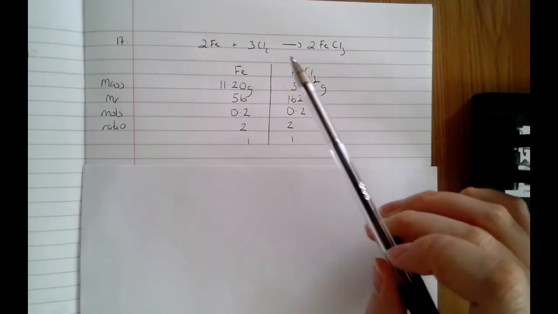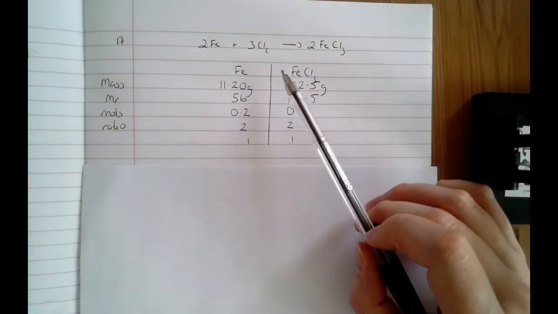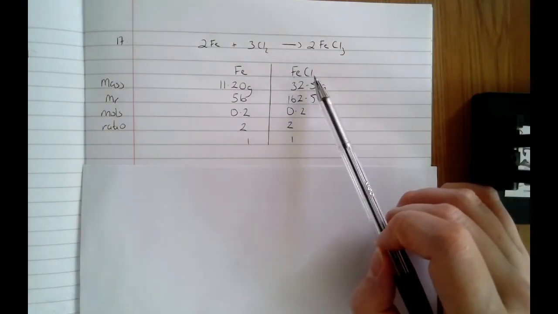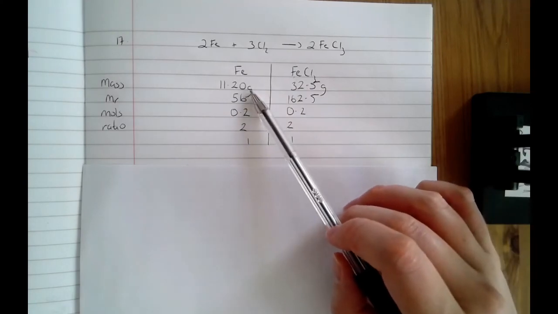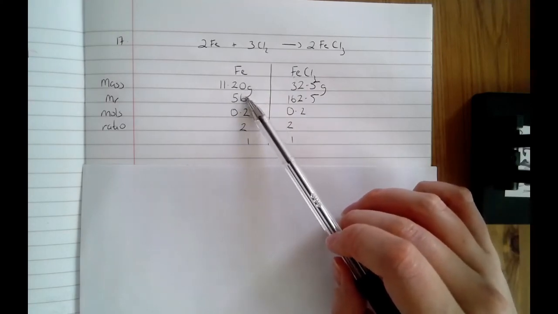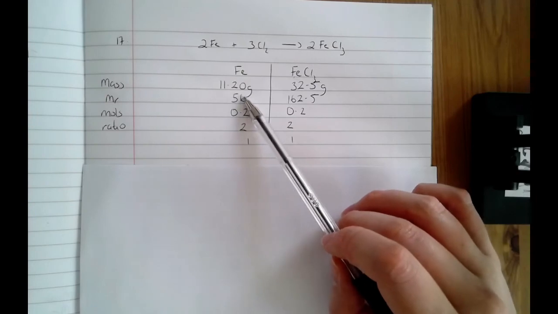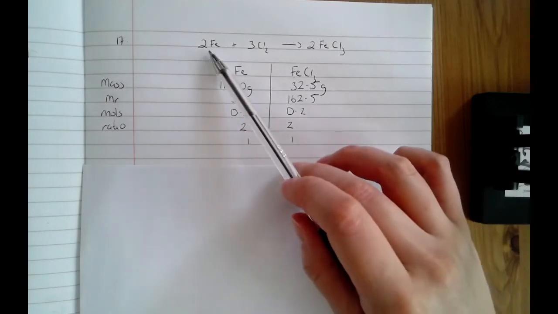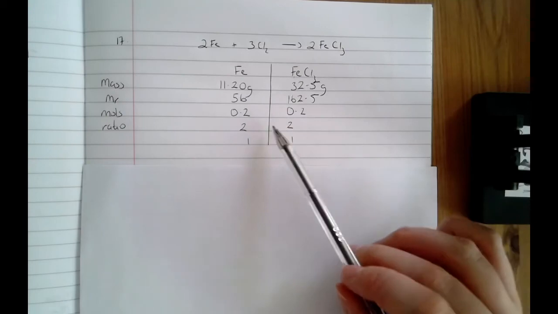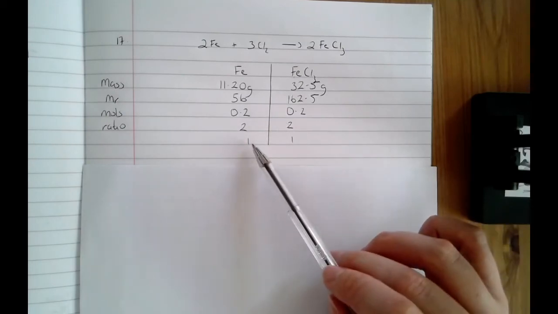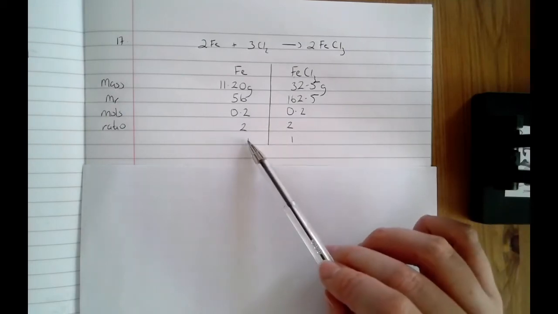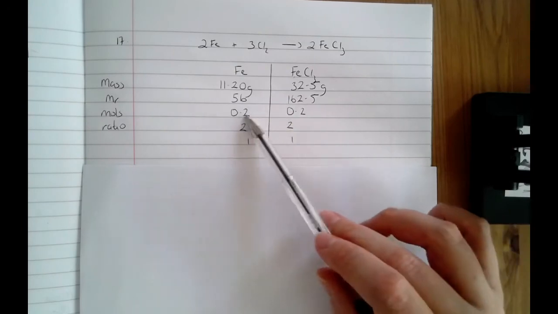So here's your first equation. You have got iron and you have got iron chloride. They tell you you've got 11.20 grams of iron. You can work out the moles of iron by dividing by 56. For your ratio, you've got a large 2 in front of both. It gives you a 2:2 ratio, which you can simplify to 1:1. If you've got a 1:1 ratio, then the number of moles will be the same for both.